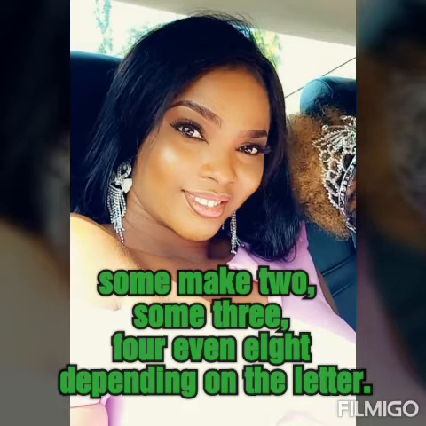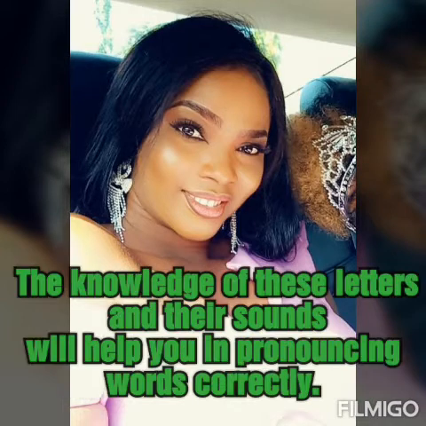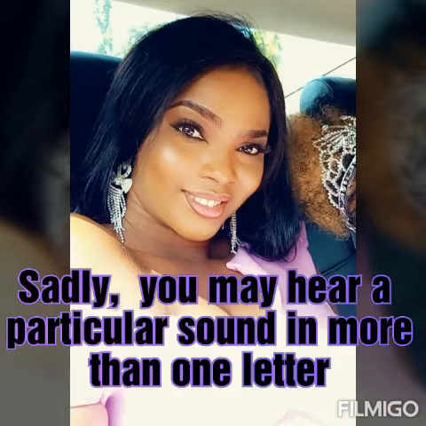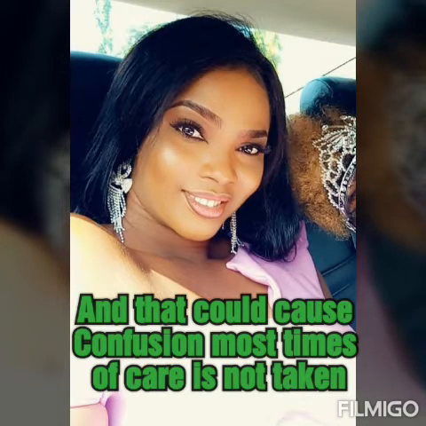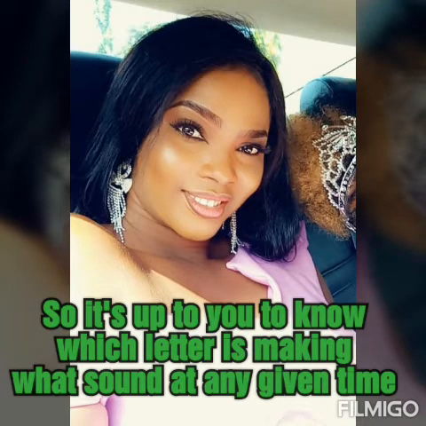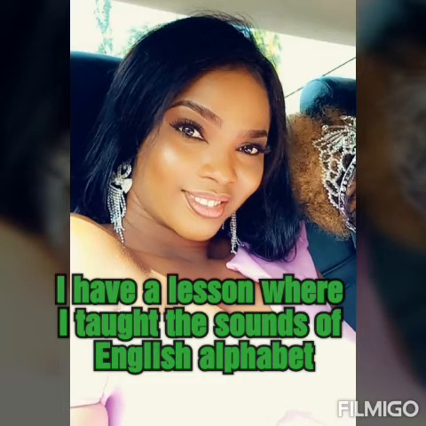Some make 2, some 3, 4, even 8, depending on the letter. The knowledge of these letters and their sounds will help you in pronouncing words correctly. Sadly, you may hear a particular sound in more than one letter, and that could cause confusion most times if care is not taken. So, it's up to you to know which letter is making what sound at any given time.